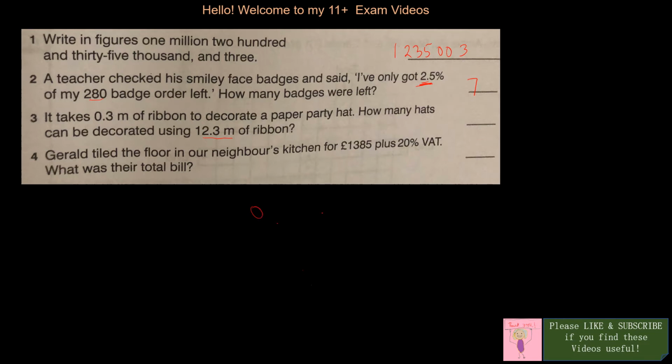So 0.3 meter of ribbon is one party hat, so 12.3 meter will be more party hats. So therefore it is 12.3 divided by 0.3, and that gives me 41.